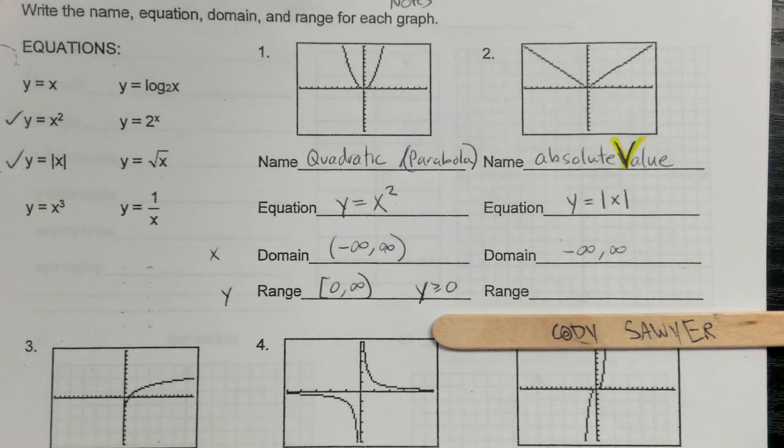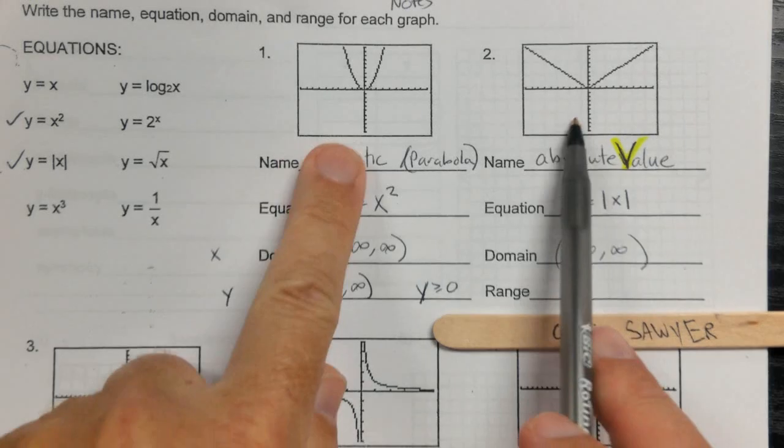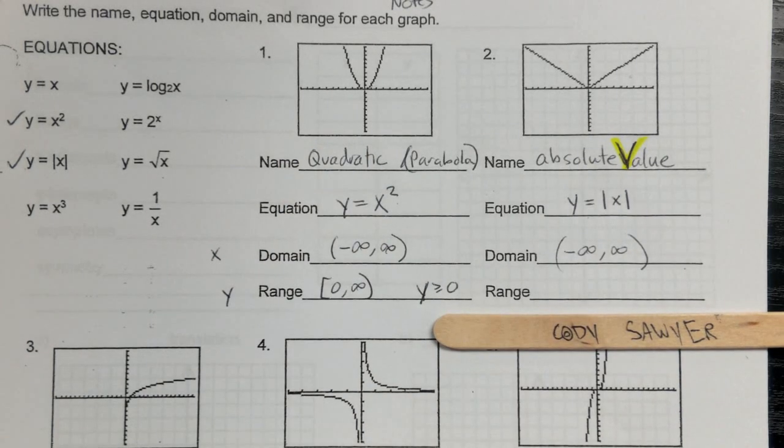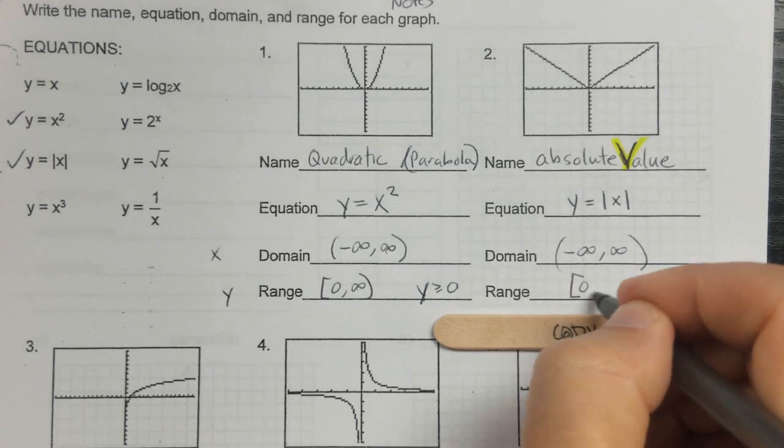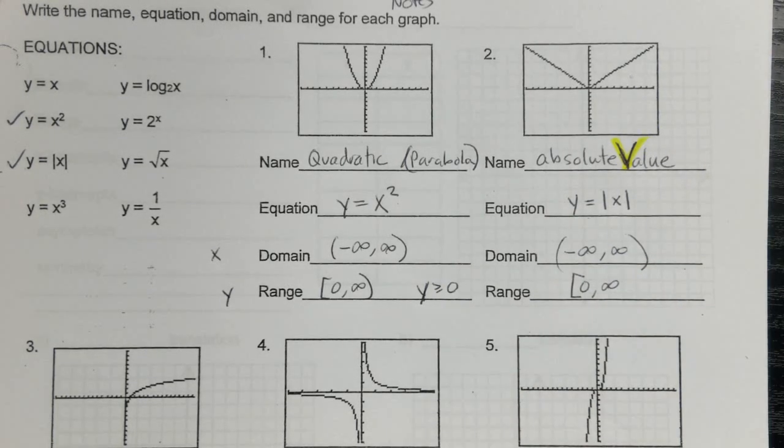Parentheses or brackets? Good. Is this the same range as the one before? Good. That's a good way to say it. It's the same range as the one before. It starts at 0 and goes up. So we'll bracket 0 to infinity.